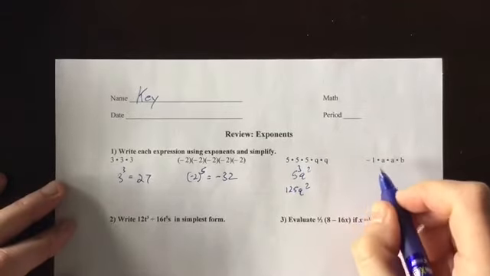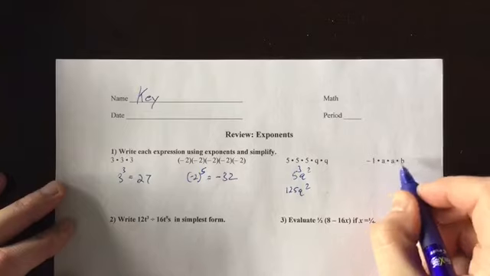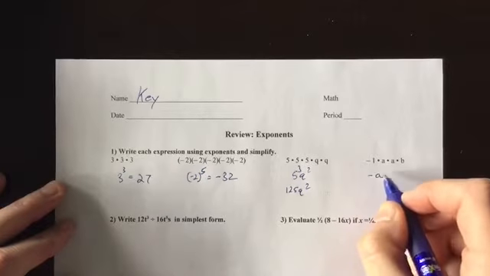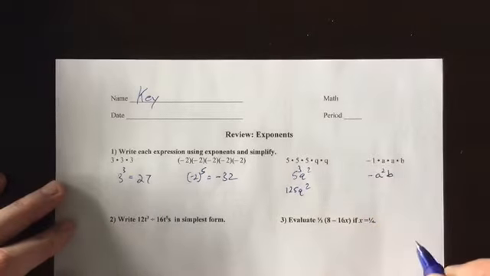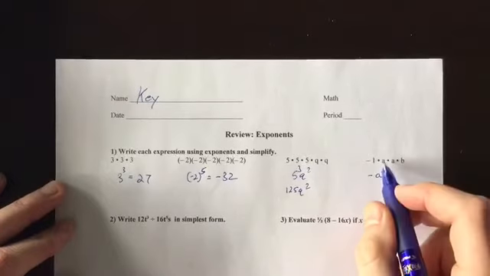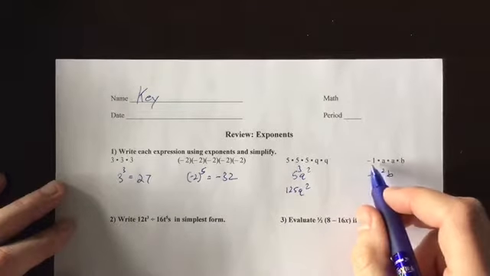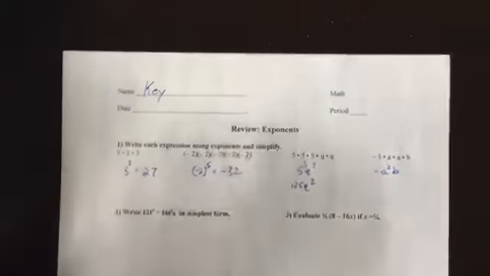Now here, negative 1 times a times b, that's going to be negative a squared b. No parentheses because it's not negative a times negative a, it's negative 1 times a times a.